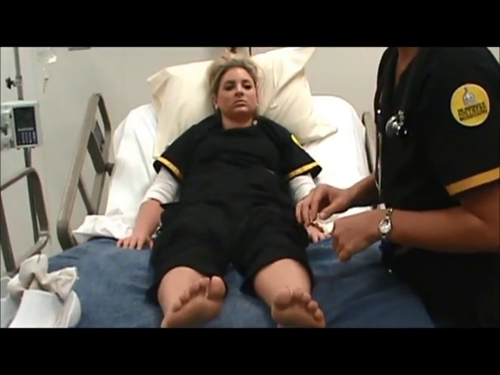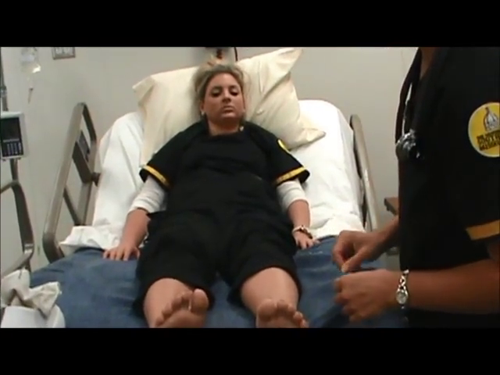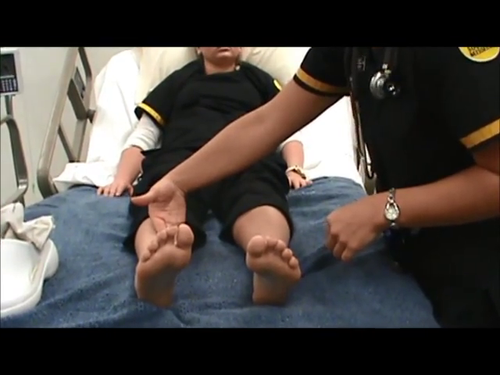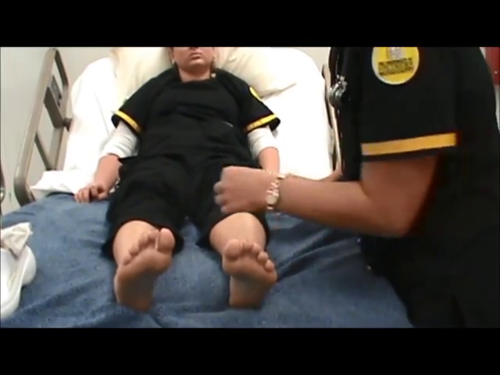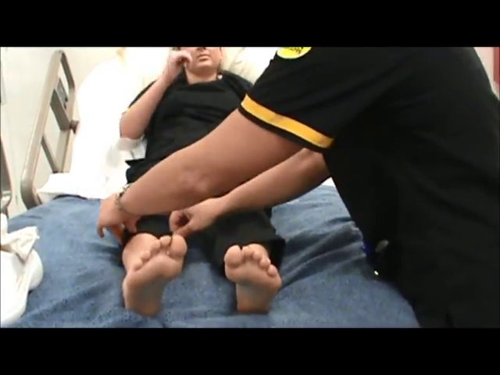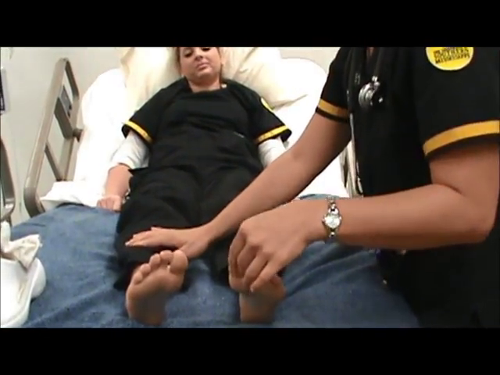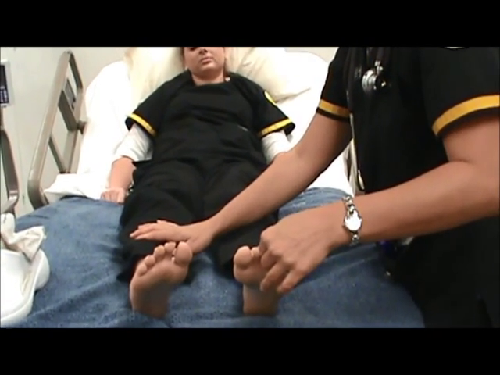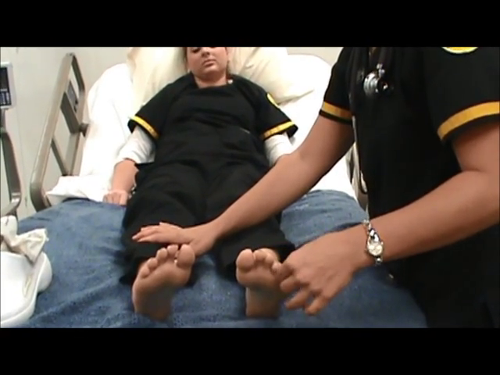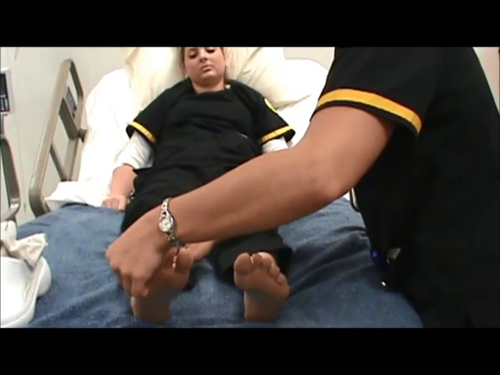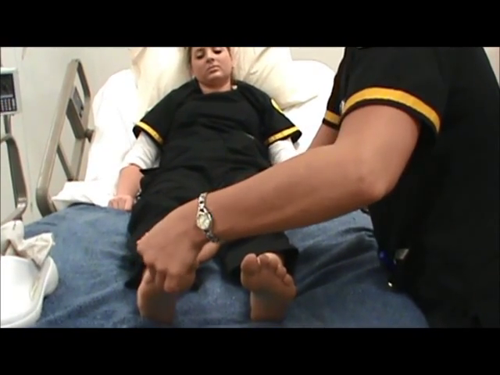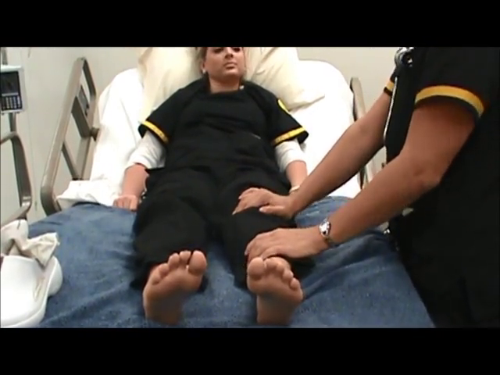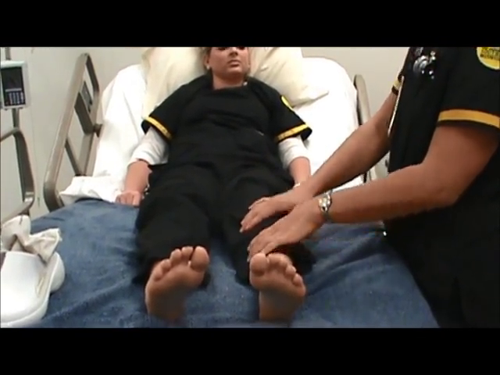Okay. Skin color is good, and even with the lips and the rest of the body. Skin is warm, temperature is good, and hair distribution is good on each side. And we'll check your capillary refill of your toes as well. Okay, capillary refill is less than 2 seconds. It's normal. Very good.